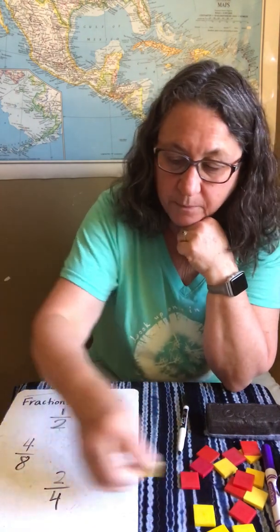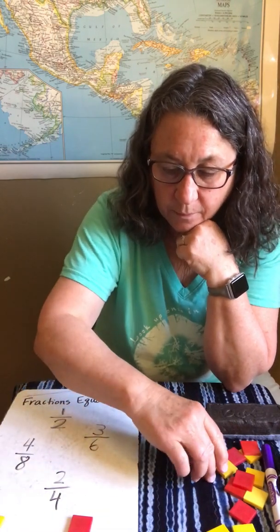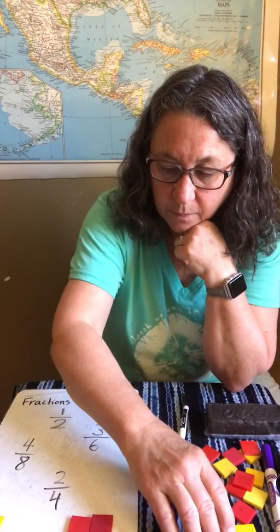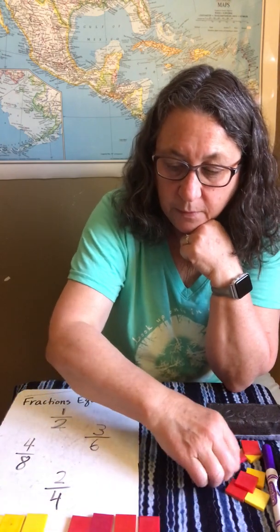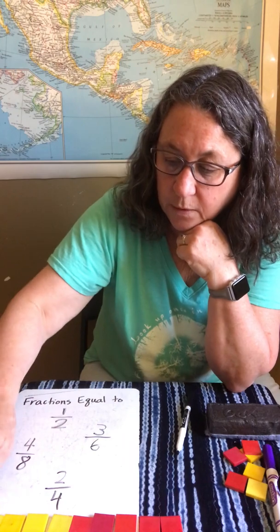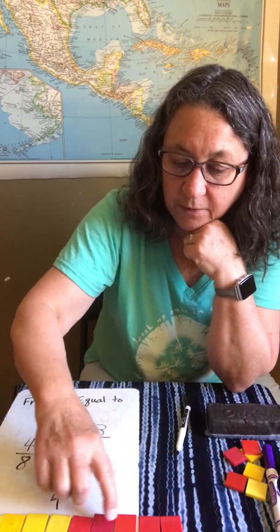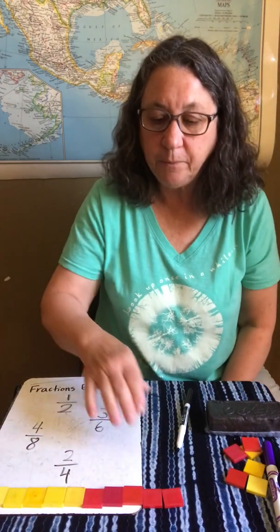Let's try it. 7, 8, 1, 2, 3, 4, 5, 6, 7, 8, 9, 10. There is a rectangle with 10, can you see it? Sorry. Sometimes I forget to look up and see what you're seeing.